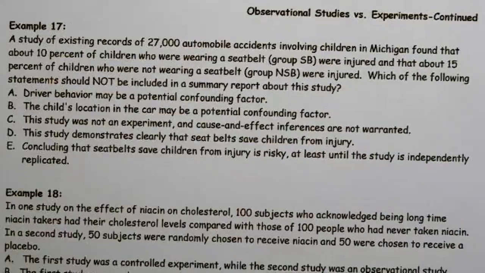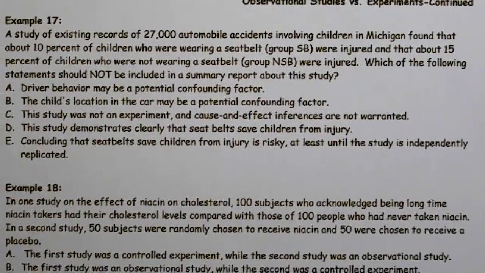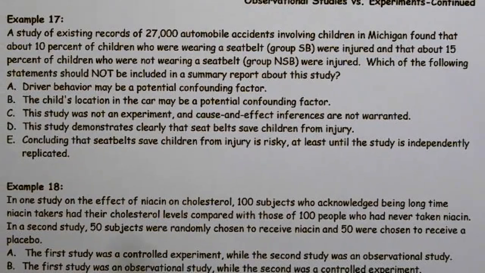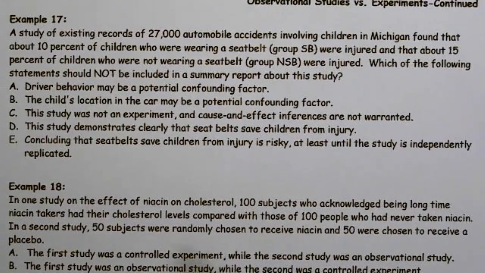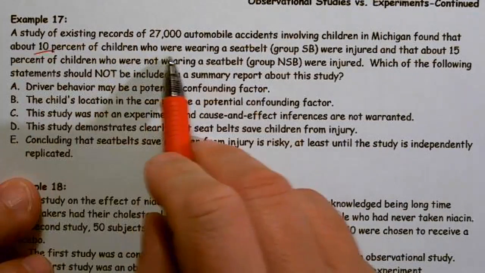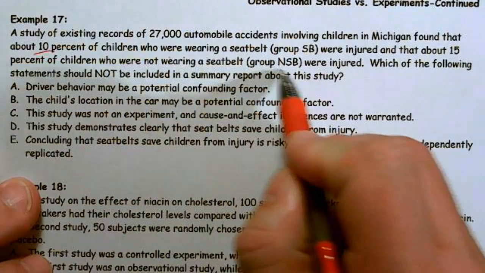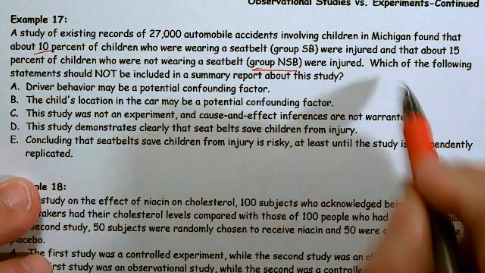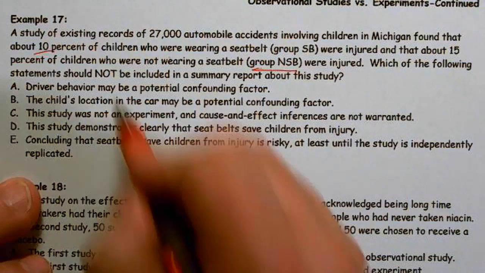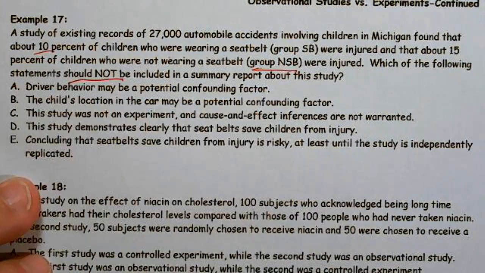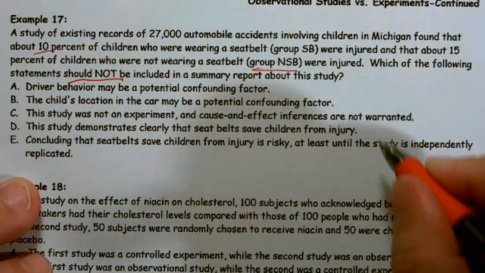Number 17, a study of existing records of 27,000 automobile accidents involving children in Michigan found that about 10% of children who were wearing seatbelts were injured, and about 15% of children who were not wearing seatbelts were injured. Which of the following statements should not be included? Whenever they give you a not, you should be doing a true, false, false.